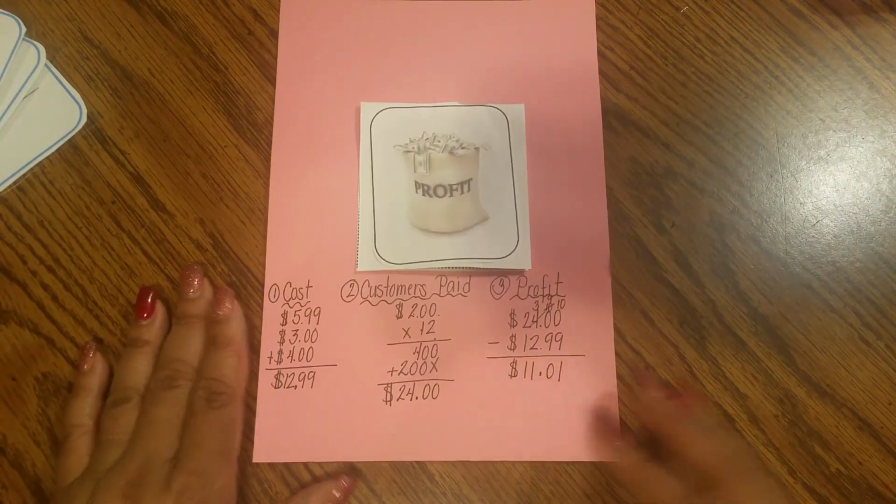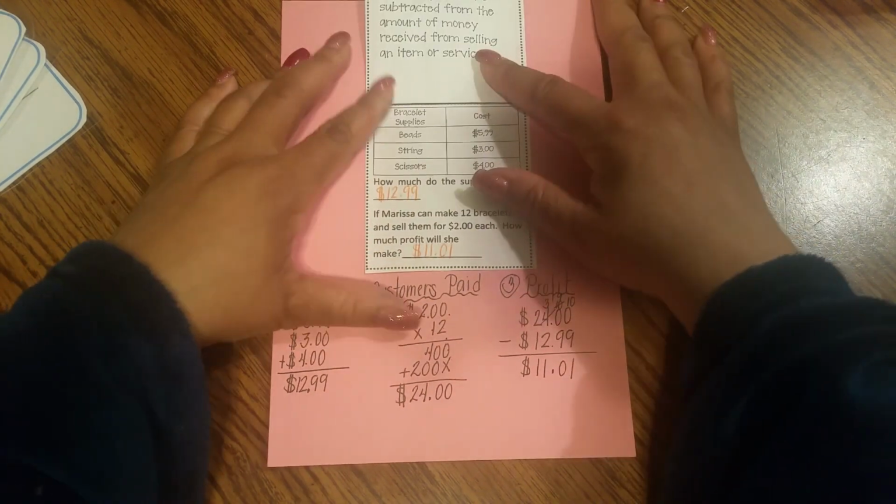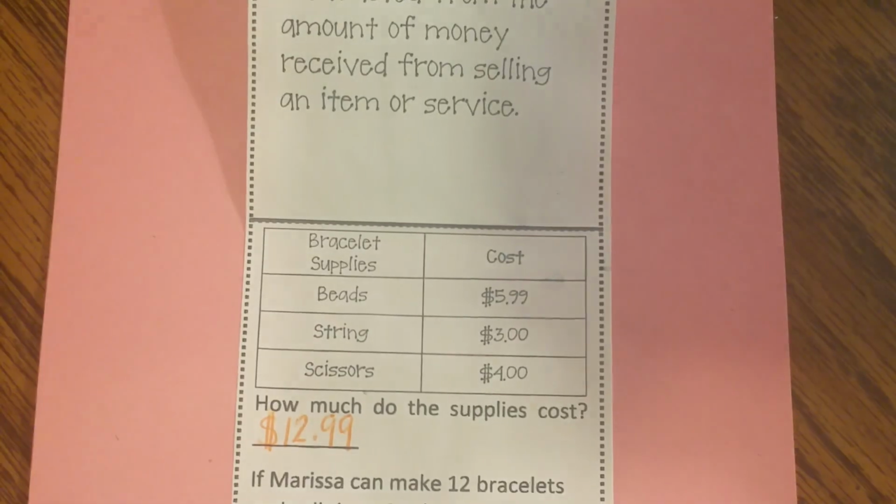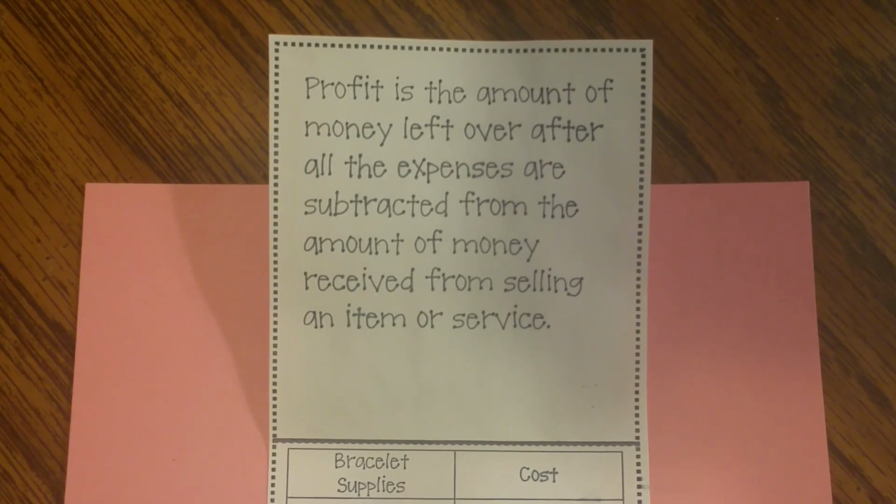So, looking at our definition, flip it up, and you will see that profit is the amount of money left over after all the expenses are subtracted from the amount of money received from selling an item or service.